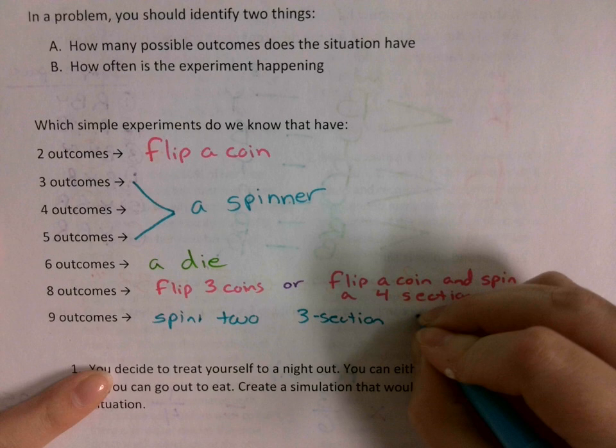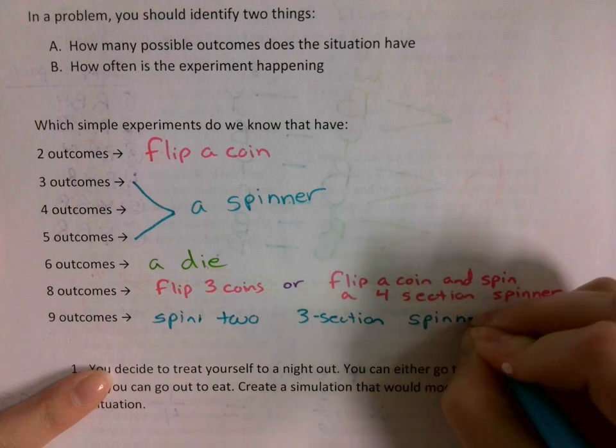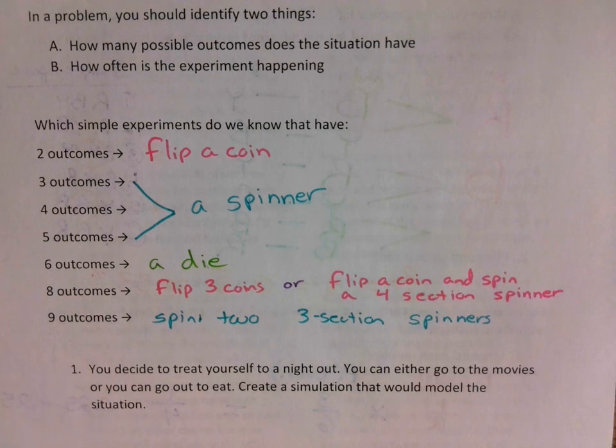Maybe one of the spinners is labeled A, B, C. The other spinner is labeled 1, 2, 3. So you could have A1, A2, A3. You could have B1, B2, B3. C1, C2, C3. Yes?